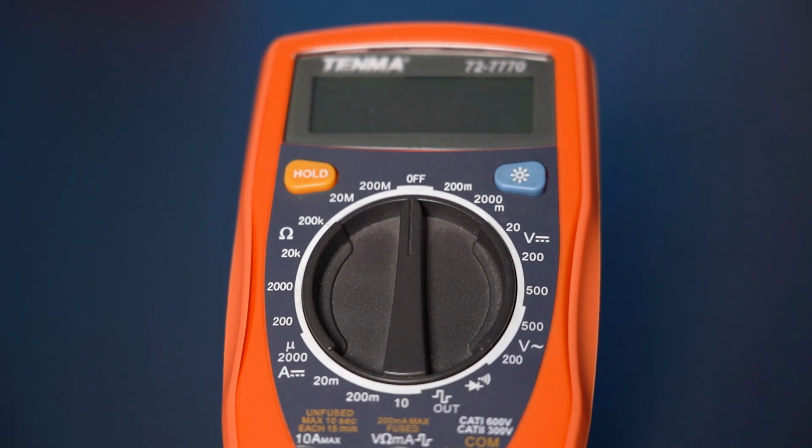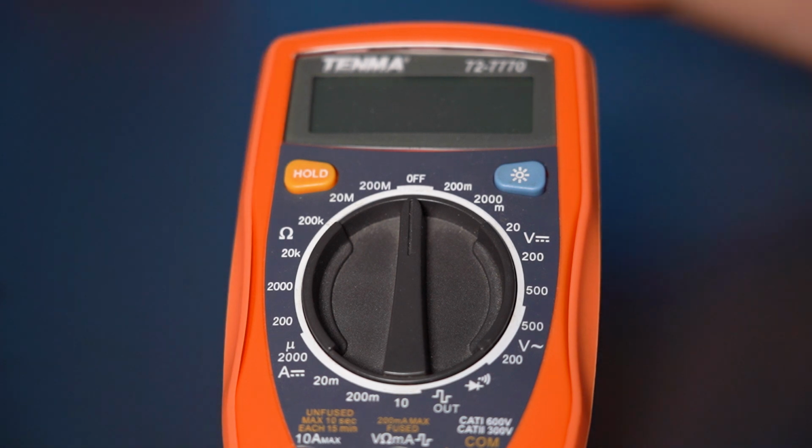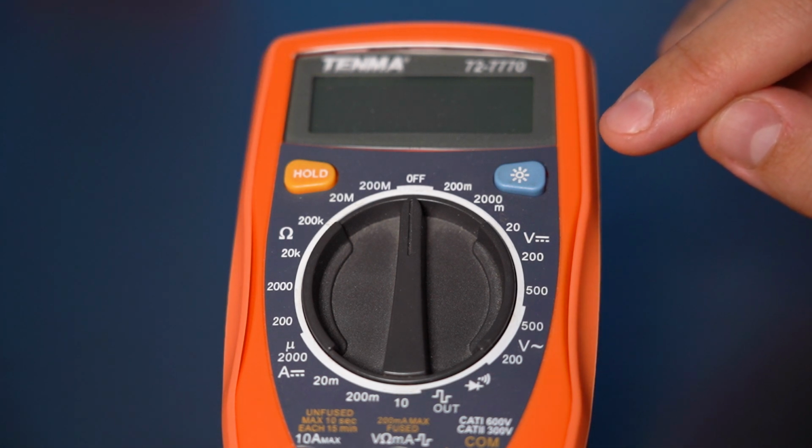In addition to the above, our device has additional buttons below the display. For example, on mine, there is a yellow hold label and a light blue showing a pictogram symbolizing the sun.